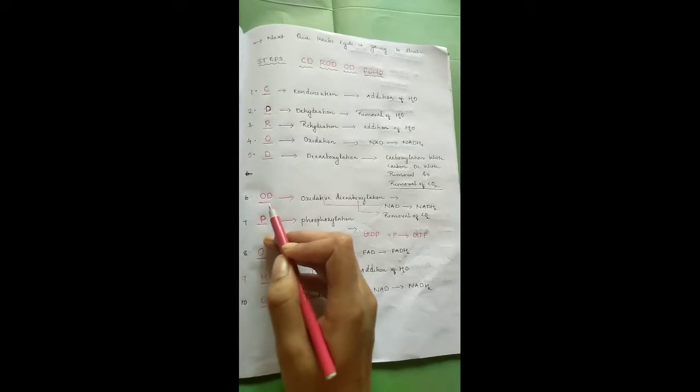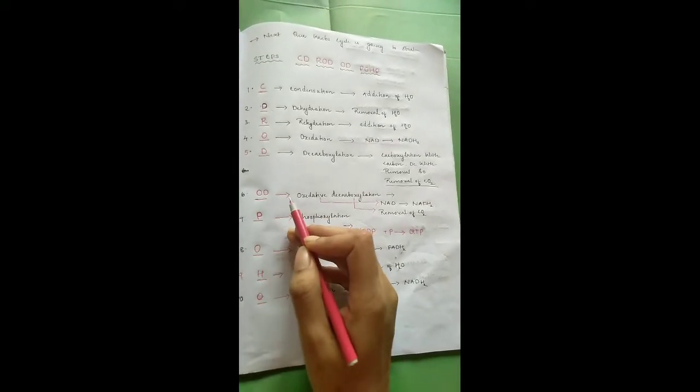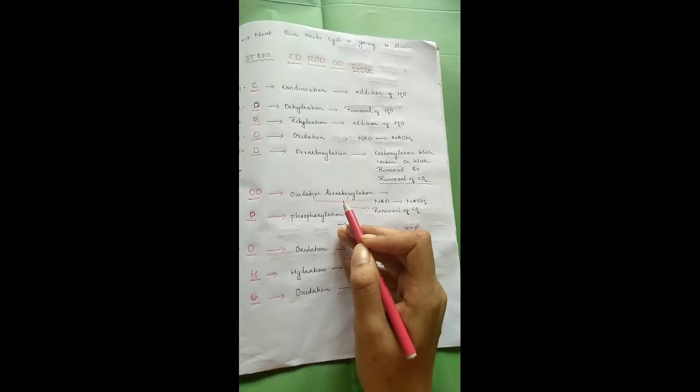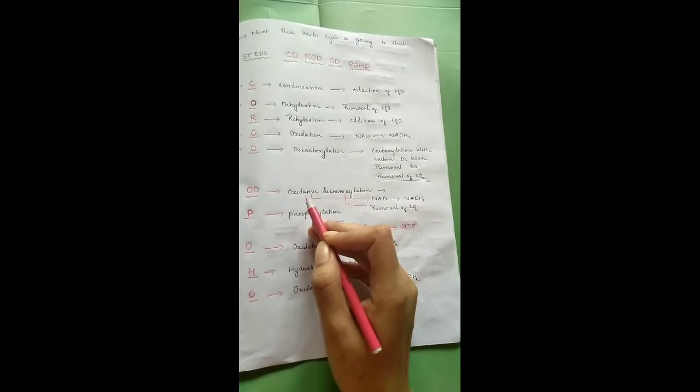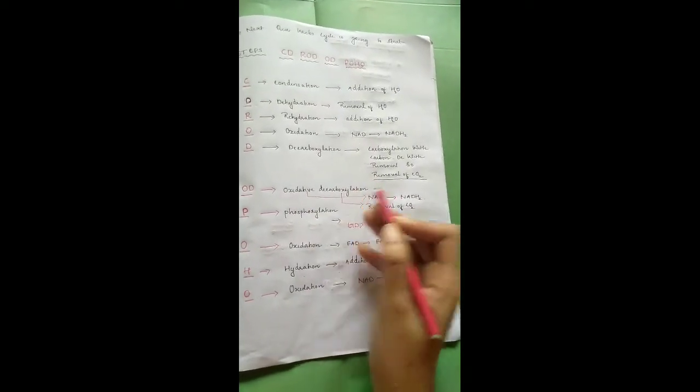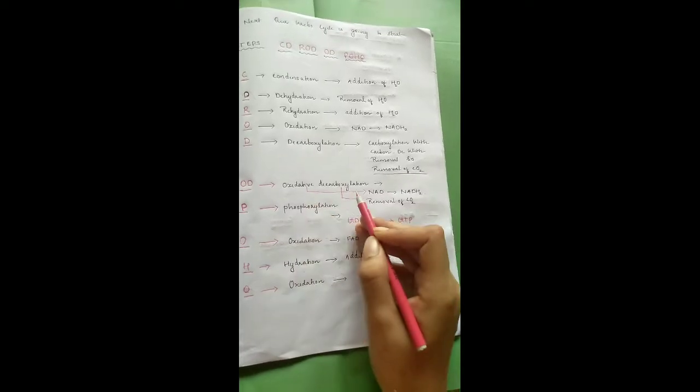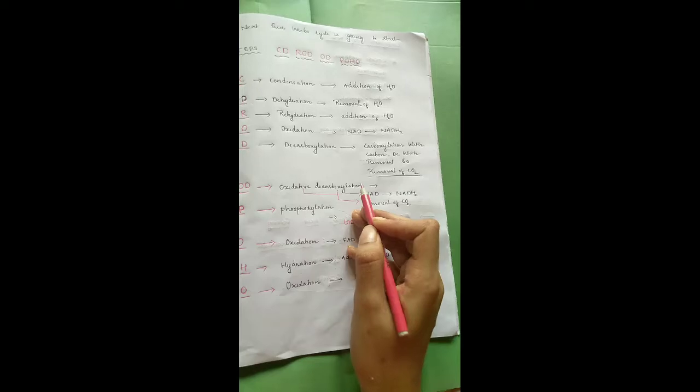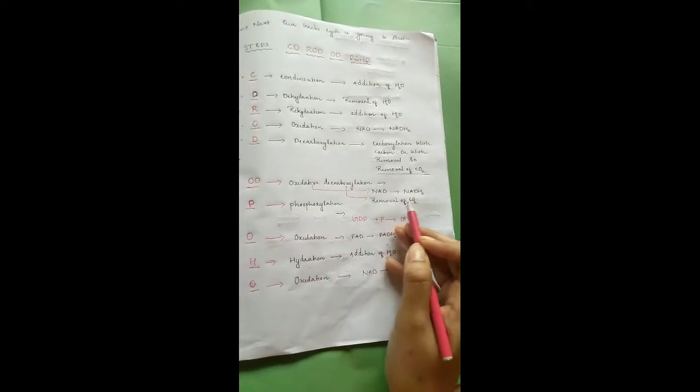The sixth step starts with OD. OD is for oxidative decarboxylation. Here we have oxidation and also decarboxylation. In oxidation, an NAD molecule is converted into NADH2. In decarboxylation, we have a removal of CO2.